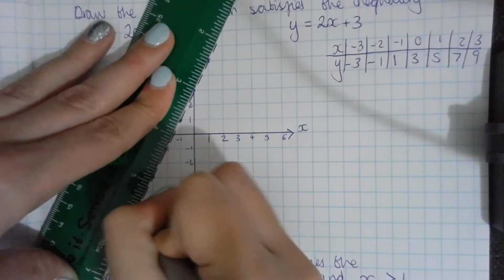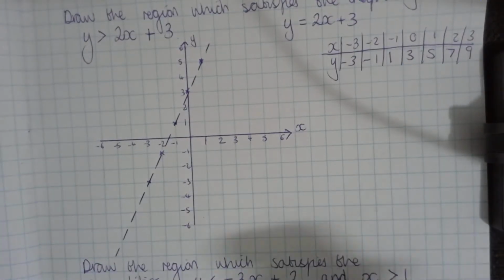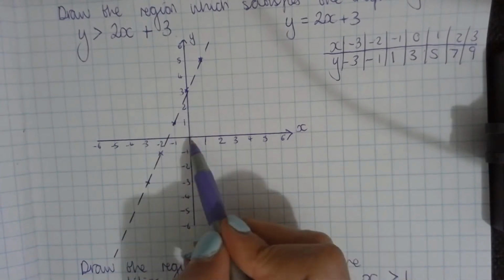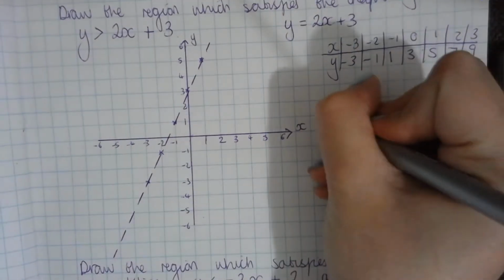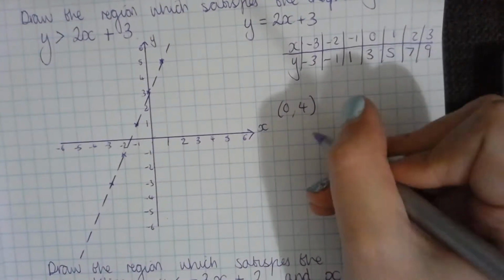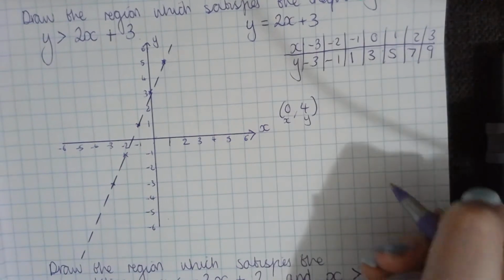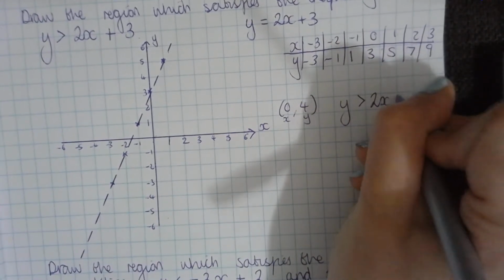And after we've done our dotted line, we need to think about whether we need to shade above or below. So let's pick a coordinate above. Let's pick a positive one, so 0, 4. We'll see if that satisfies the inequality. This is the x part, this is the y part. We have y is greater than 2x plus 3.